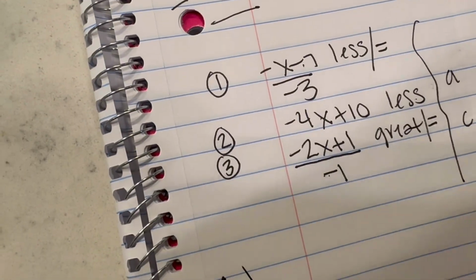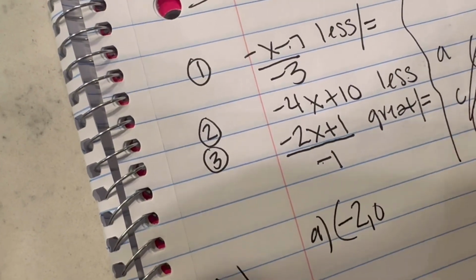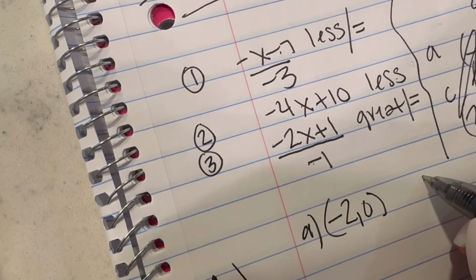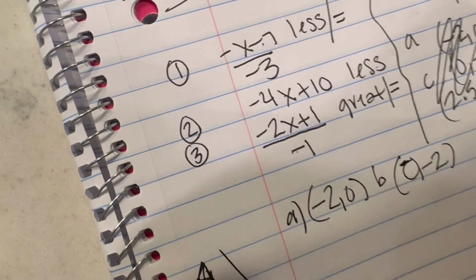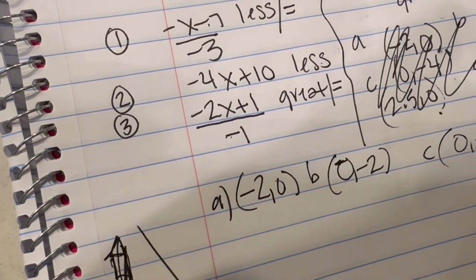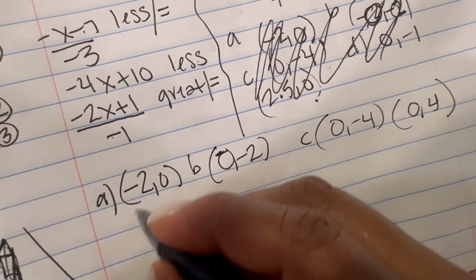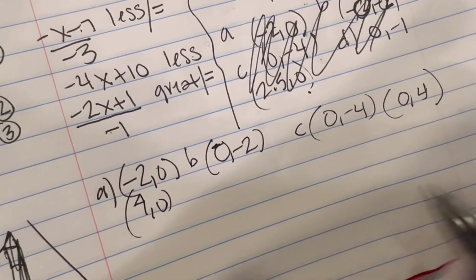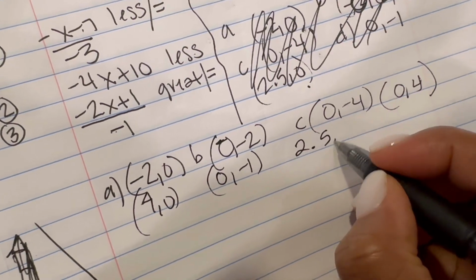All right, we're gonna go ahead and look at 0, negative 2, 0. Is this point a solution? What about negative 0, negative 2? Is that a solution? What about 0, negative 4? Is that a solution? Let's do 0, 4. Is that a solution? Let's do 4, 0. Is that a solution? Let's do 0, negative 1. Is that a solution? Let's do 2.5, comma 0.